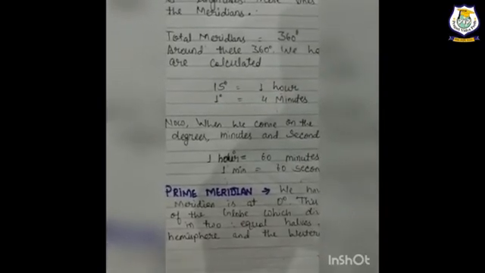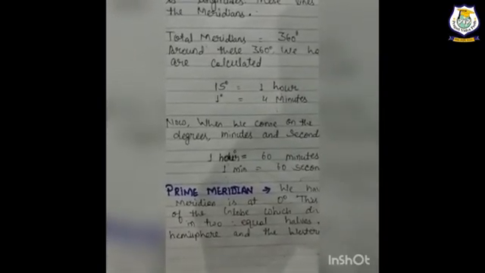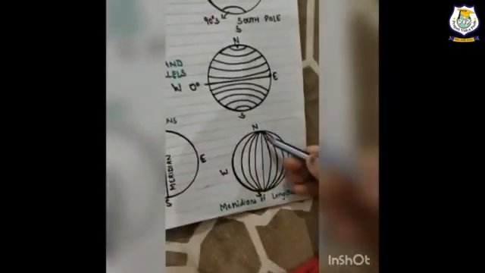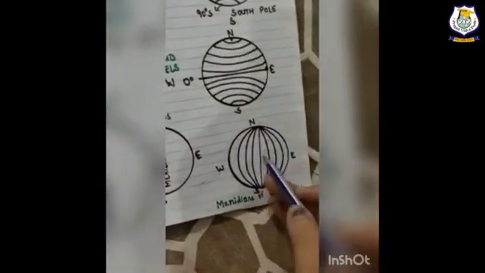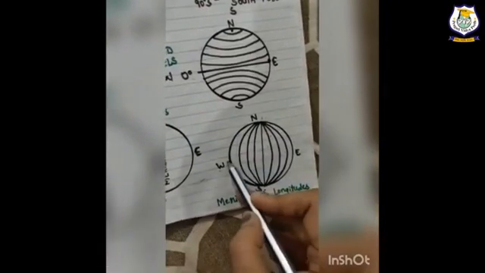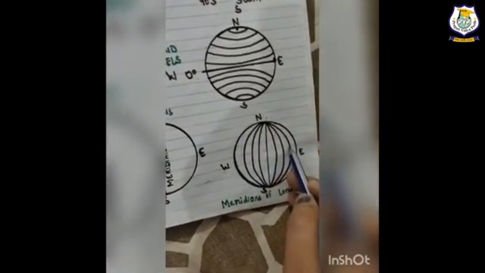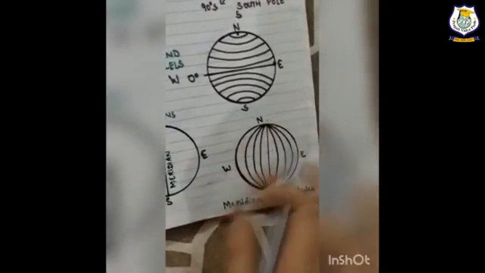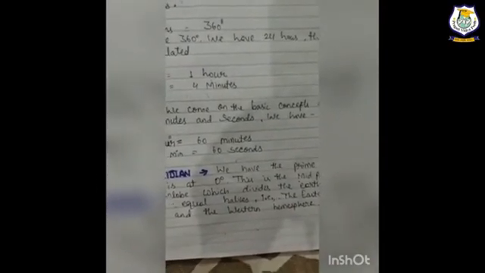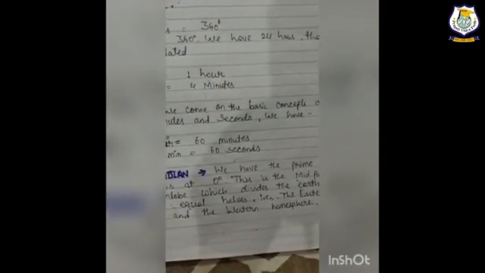The line directly opposite to it would be 180 degrees. How is it 180 degrees? See, if this is 0 degrees, this part is 180 degrees and this part is 180 degrees. Then only do we come to 360 degrees. So the opposite part would be 180 degrees, and that 180 degree line is known as the international date line.